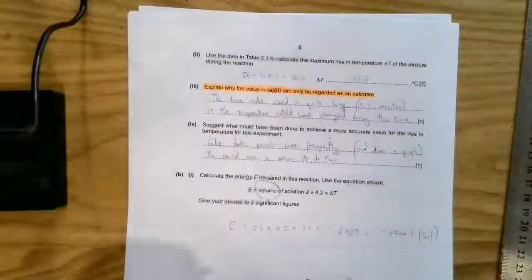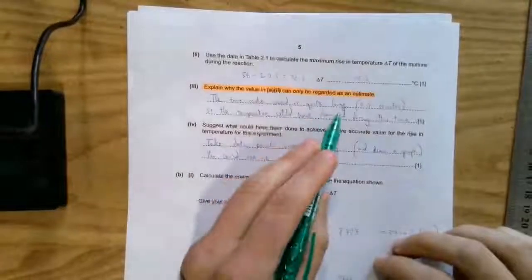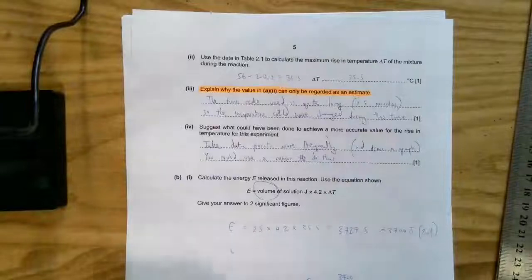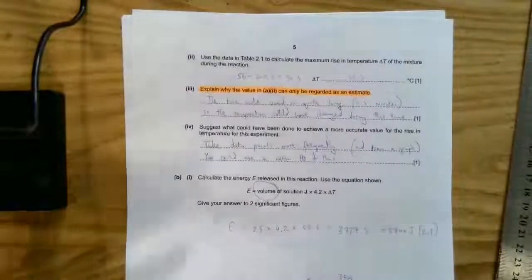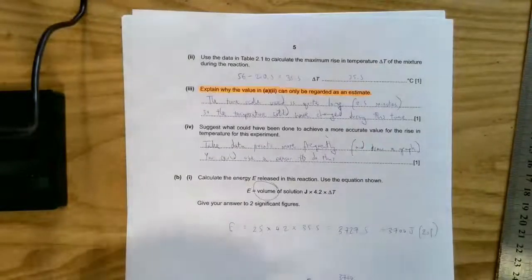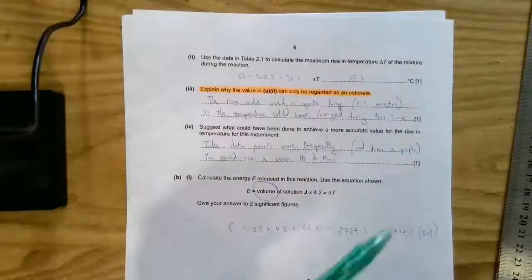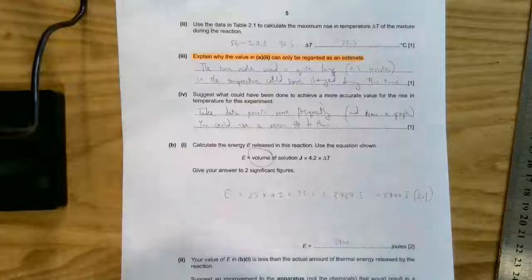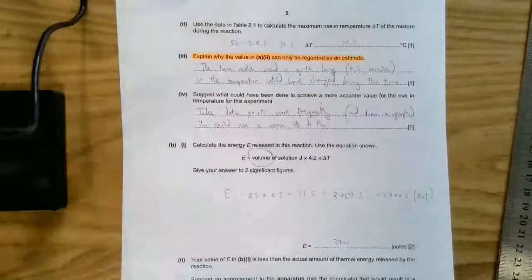All right. So the time scale used is quite long, 0.5 minutes, 30 seconds. You can imagine waiting, and it would be a long time between the measurements. And so the temperature could have changed during this time. We don't know the temperature very well. How do we account for that? Well, do it more often.